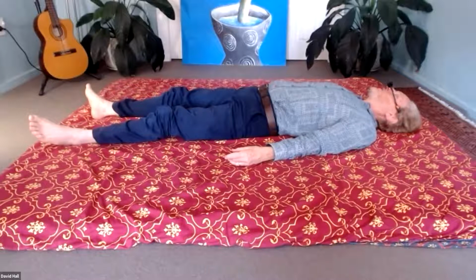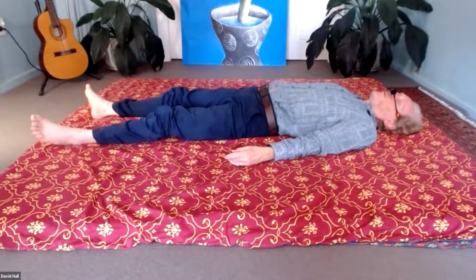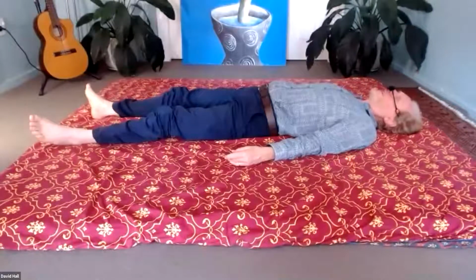And it's a pretty interesting arc because you're probably rolling across the part in the back of your head where all the muscles in your neck and from your back and your shoulders connect onto the skull.